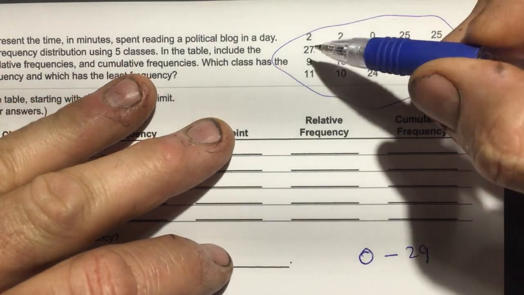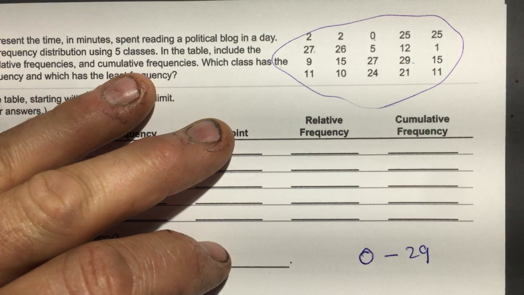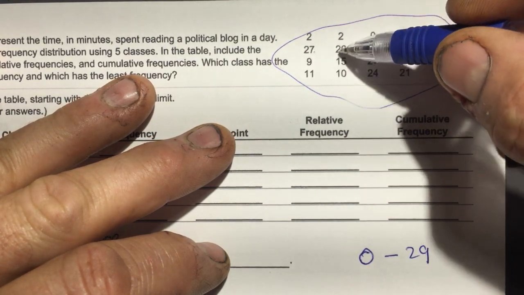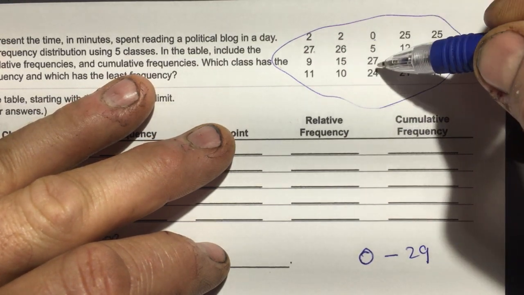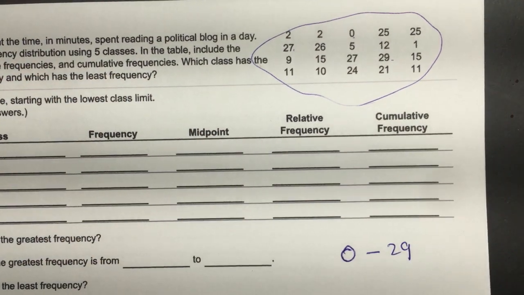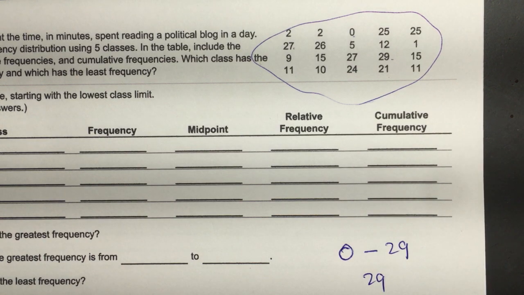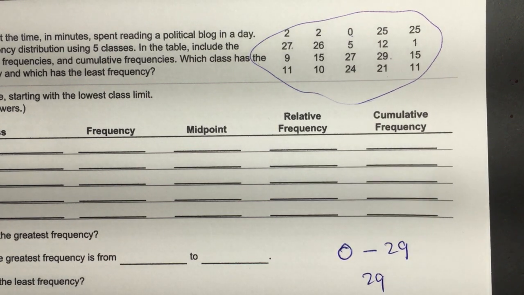Now double check. 0's the lowest. There's no negative, so 0's the lowest. And then 29 is the highest. Okay, we're in good shape. So there's my range. 0 to 29 is 29. 29 minus 0 is 29. Okay?